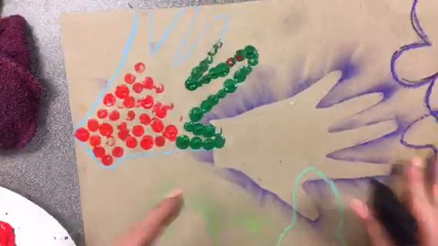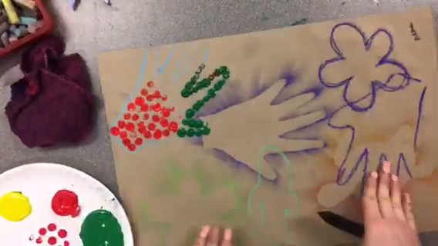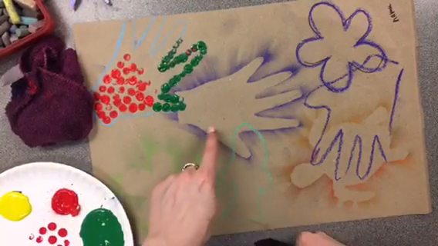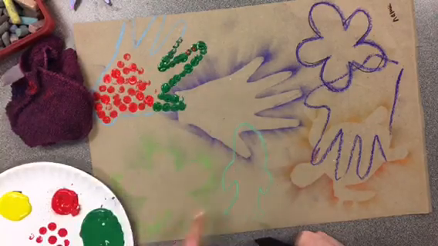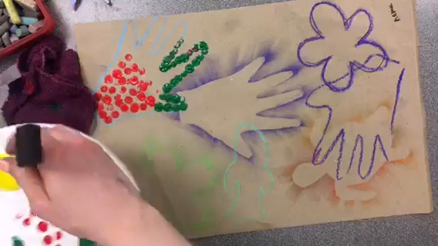So your goal is to fill in at least 3 shapes with the paint. Okay, so you're going to trace 6 shapes and fill in at least 3 shapes with the paint. You can make these very colorful if you like.